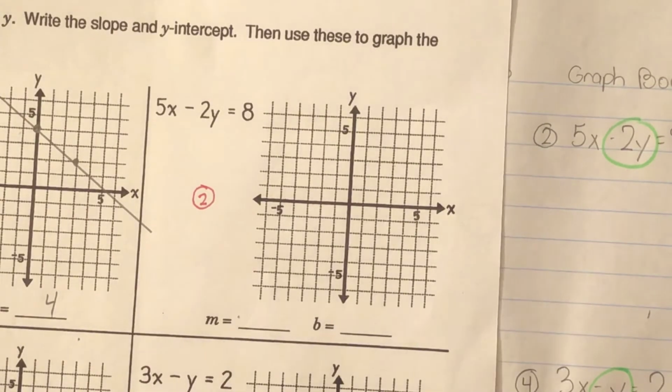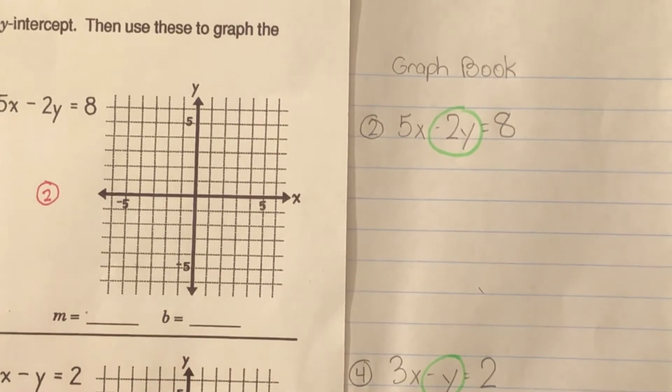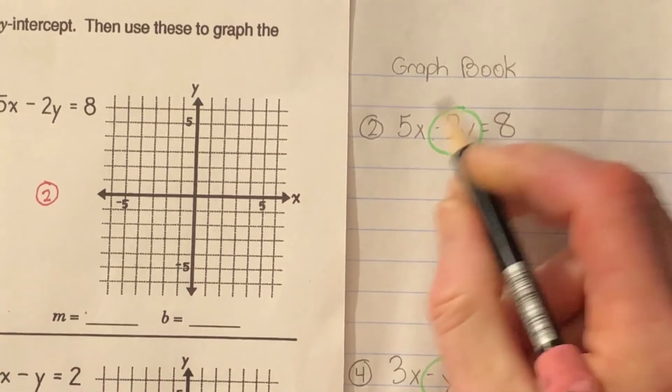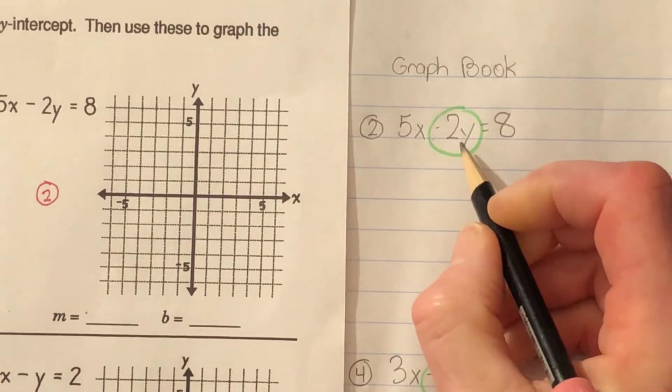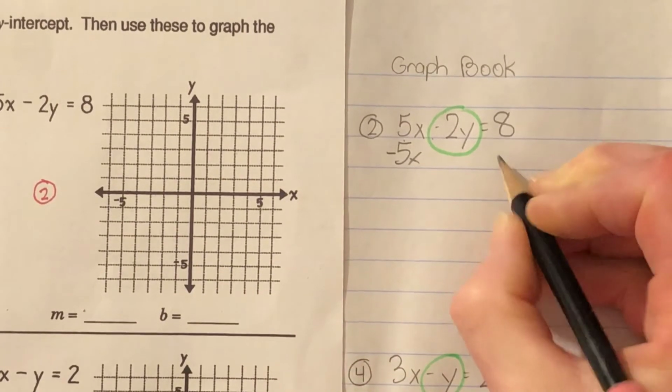Number 2. Once again, I have a negative y. You see? Negative 2y. So I'm going to isolate the y term. I'll get rid of the 5x by doing the opposite, also known as the inverse.